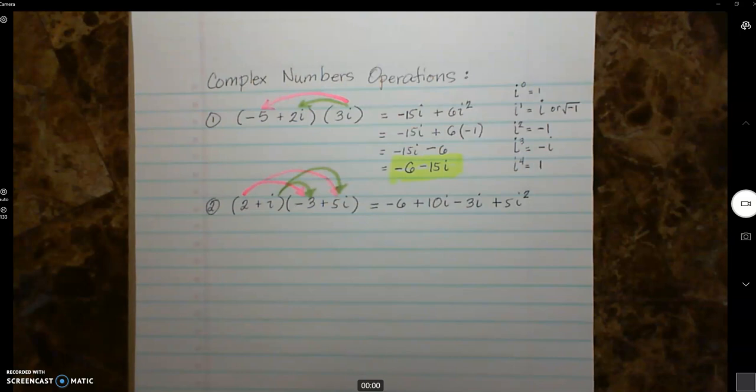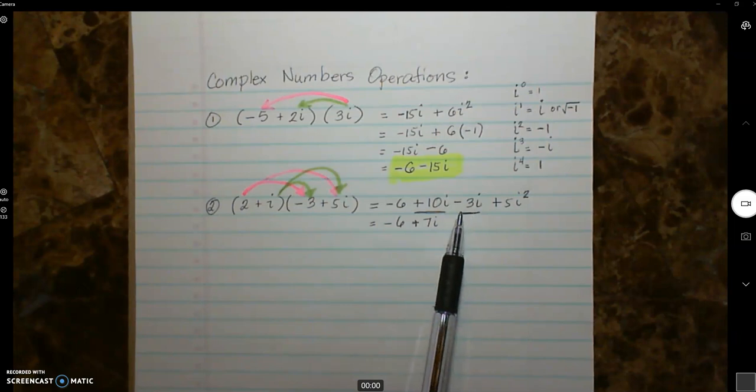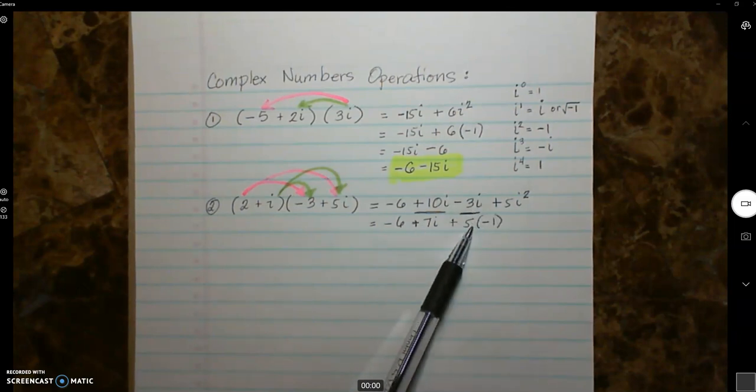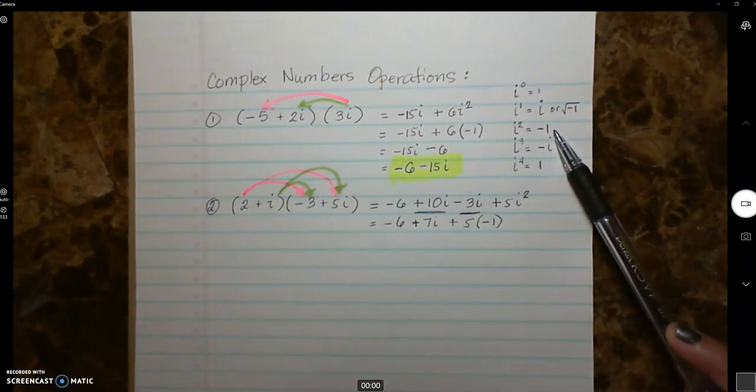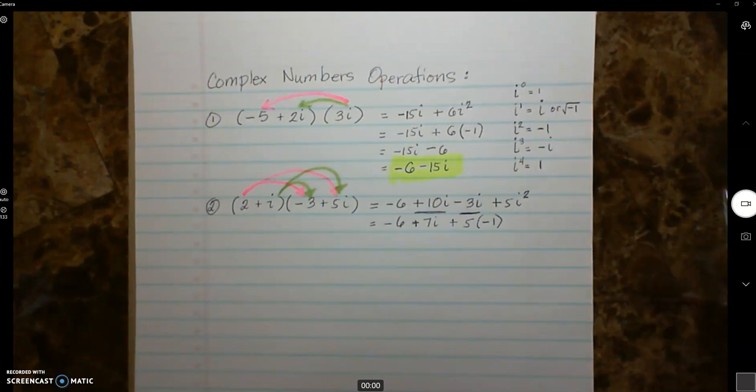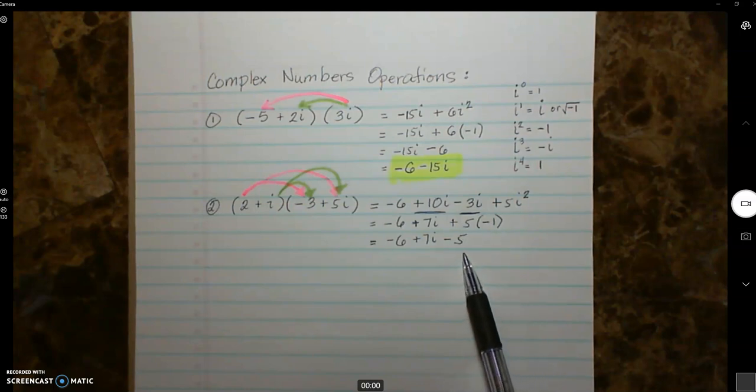And then now we are going to combine like terms, so the i's will go together, and we are going to simplify. Copy down negative 6 and combine the i's. Then 10i minus 3i is 7i. And then the 5i squared is going to turn to 5 parentheses negative 1 because i squared is really negative 1. Write it down: negative 6, down 7i, and then positive 5 times negative 1 is just a negative 5. After this step, you're going to combine your constants, which are negative 6 and negative 5. And you get your final answer, negative 11 plus 7i.